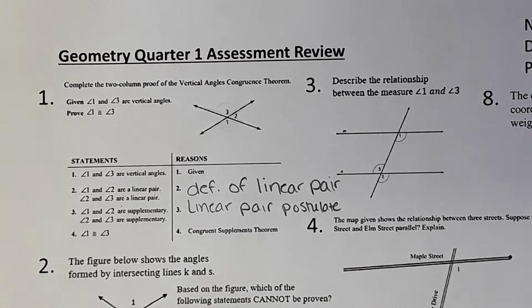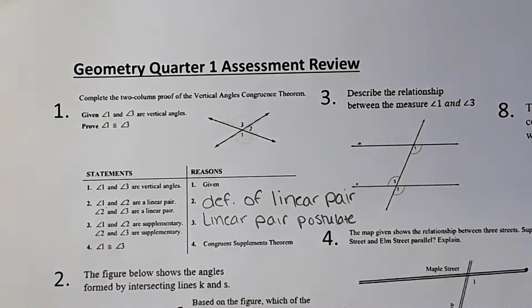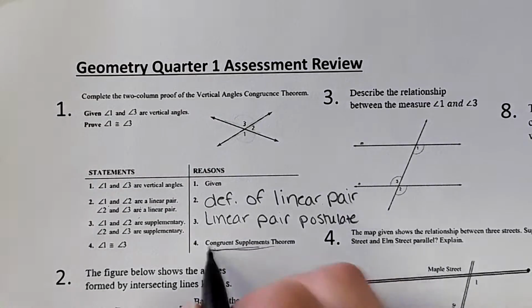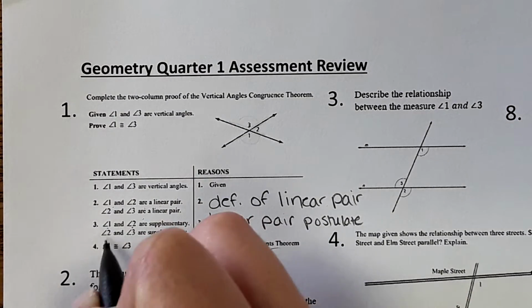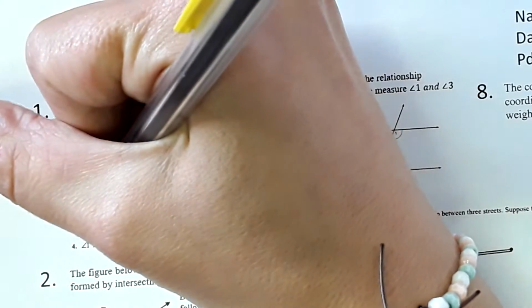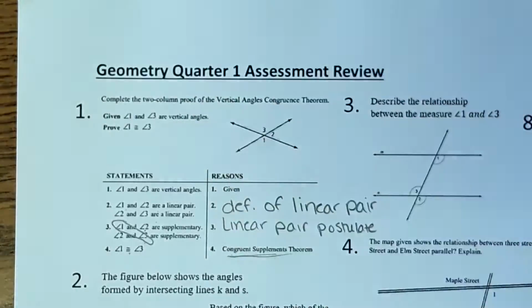Then the last statement, it says 1 is congruent to 3. So they used congruent supplement theorem, which says if 1 and 2 are supplementary and 2 and 3 are supplementary, then 1 and 3 must be equal. And that's how they came to that conclusion.